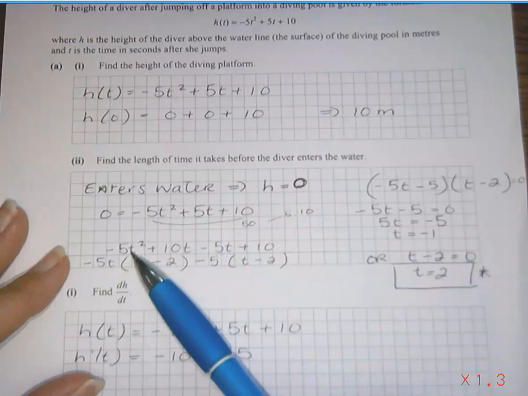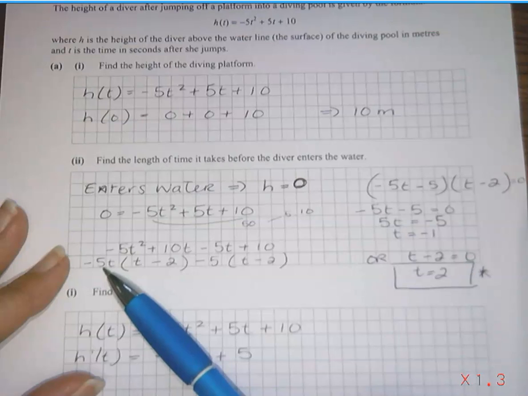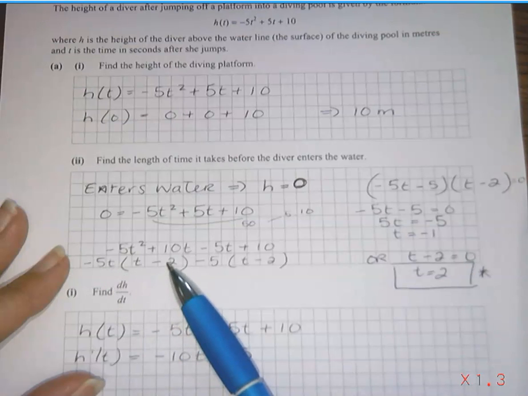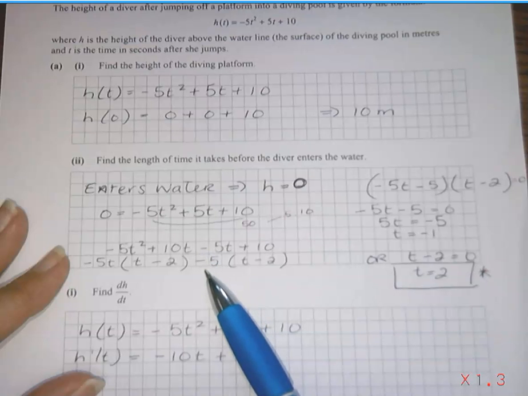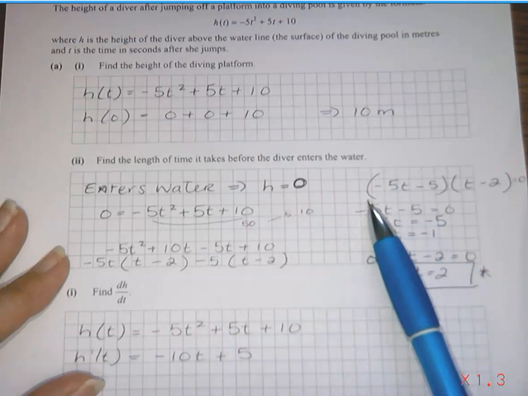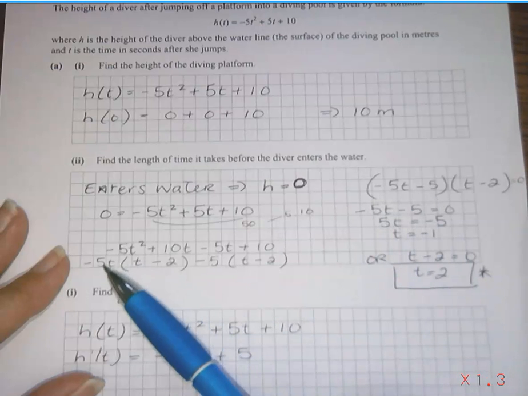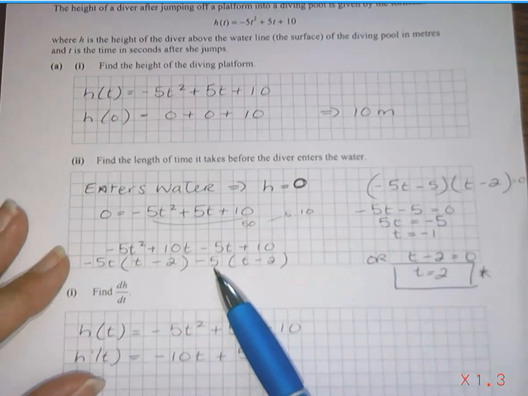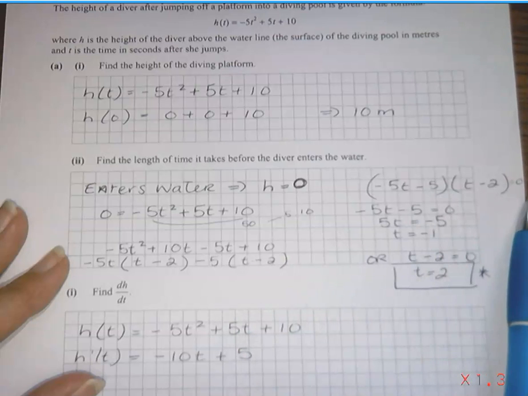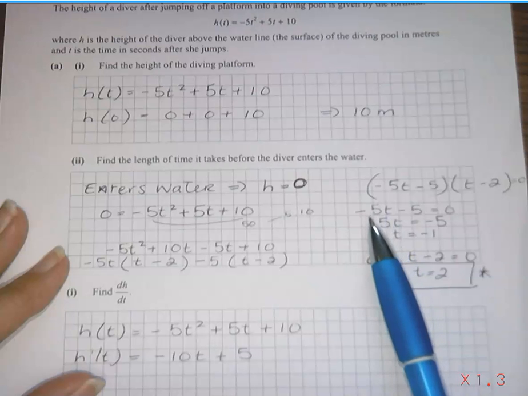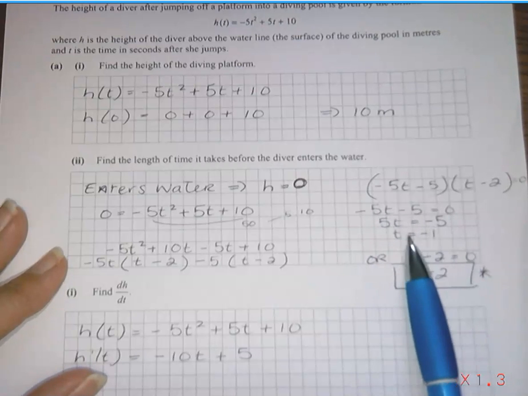Right? Look at your first two terms, see what they've got in common. So they've got minus 5t in common. Take it out, and you're left with t minus 2. Rewrite that bracket. What are you missing? So you're missing a minus 5. Regroup your brackets. So you've got a minus 5t minus 5 from here and here, right? And then your second bracket, which is t minus 2, being equal to 0. So in other words, minus 5t minus 5 is 0. So 5t is minus 5.